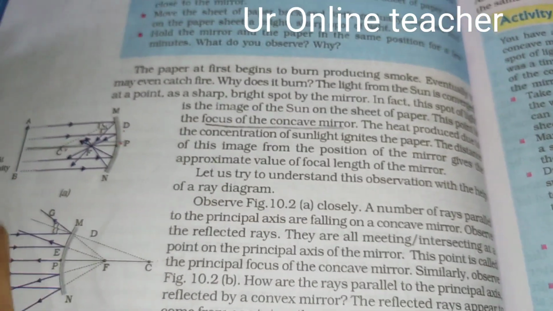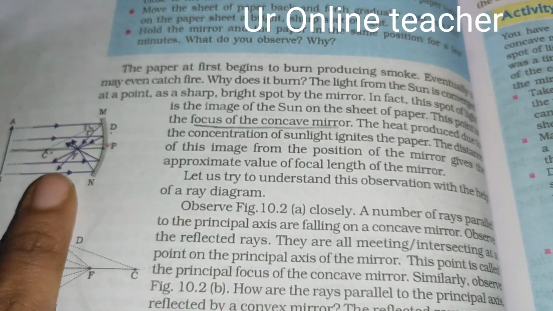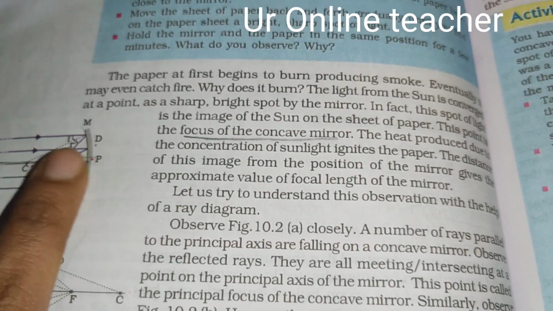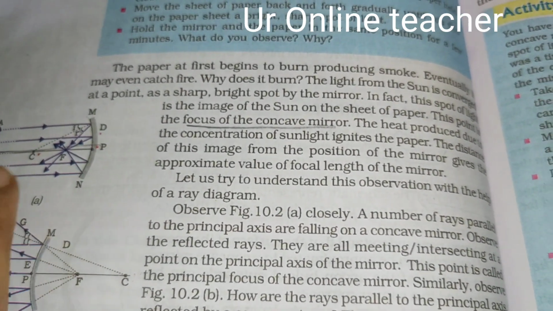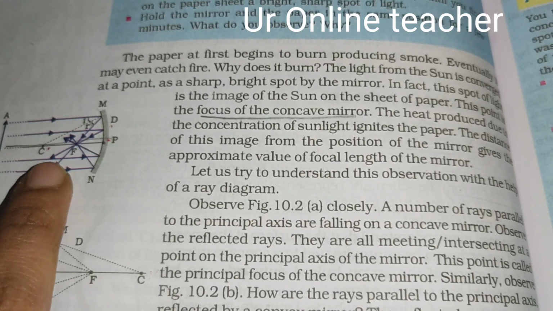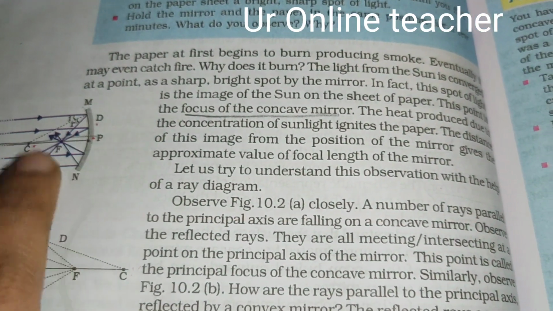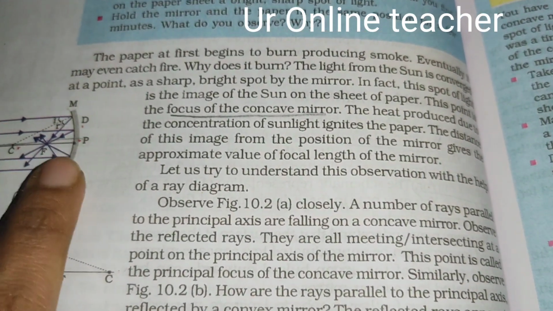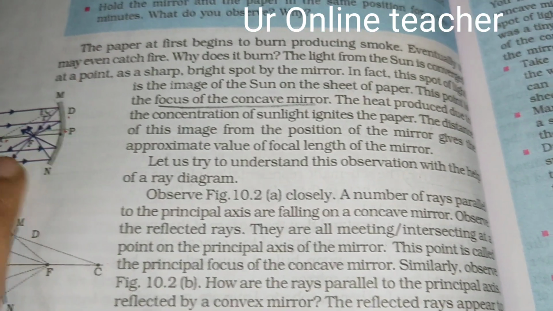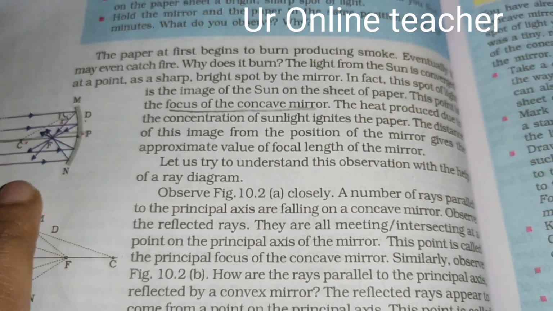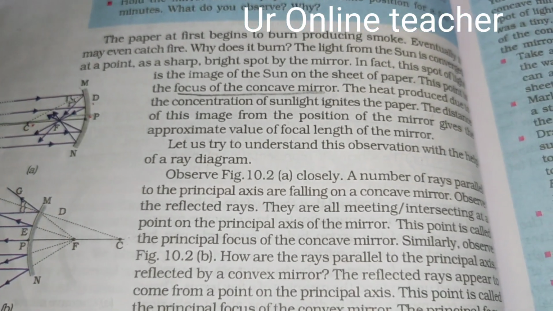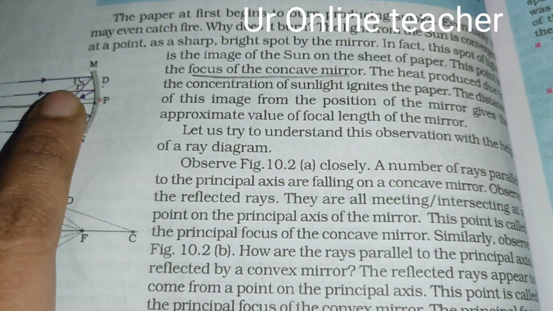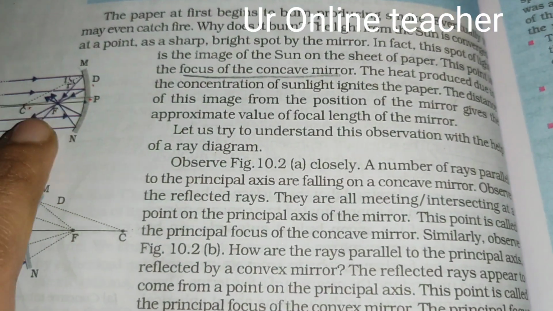Many rays passing parallel to the principal axis are falling on the concave mirror. See the reflected rays. They all meet or intersect at a point on the principal axis of the mirror. That point is called the principal focus, or just the focus. Similarly, consider rays parallel to the principal axis reflected by a convex mirror.